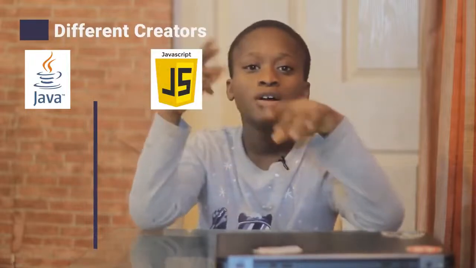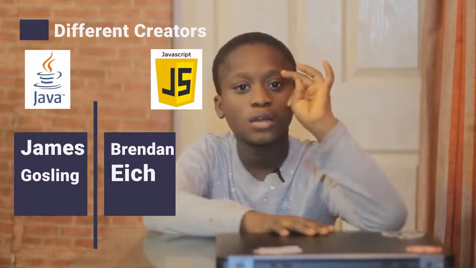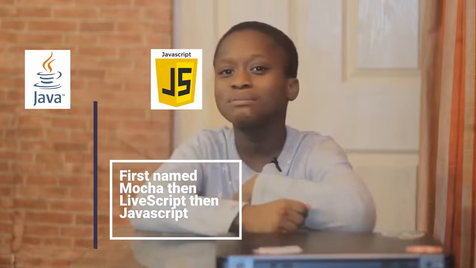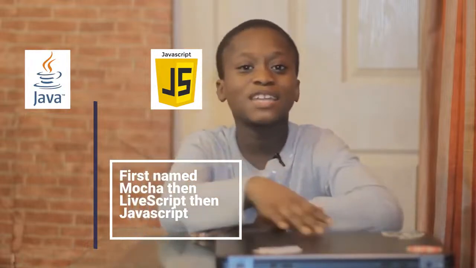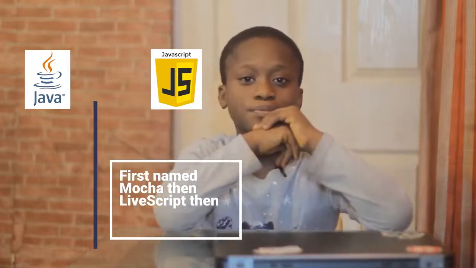So first, Java and JavaScript have different creators. Java was created by James Gosling. I think JavaScript was created by Brendan Eich, and JavaScript also has different names. It wasn't originally named JavaScript. It was actually first named Mocha, LiveScript, and a different kind of name before it came to JavaScript. So JavaScript and Java are not the same. Let's talk about the other differences.